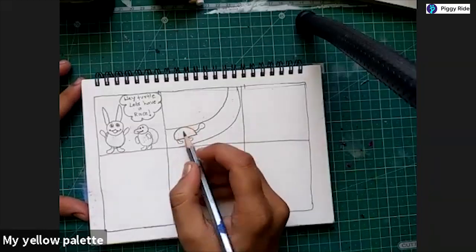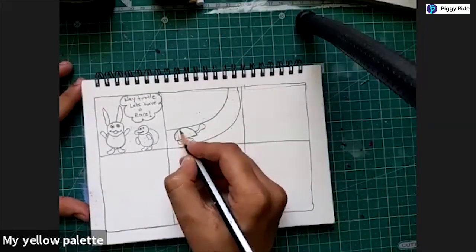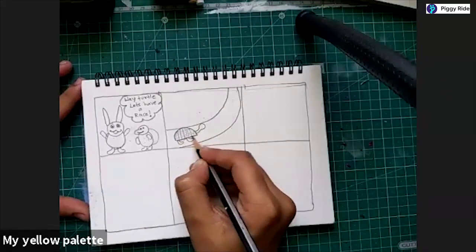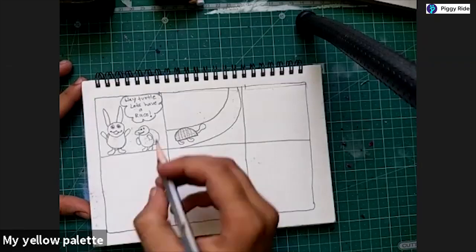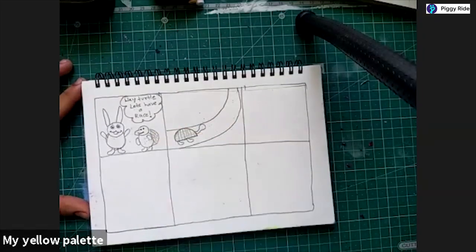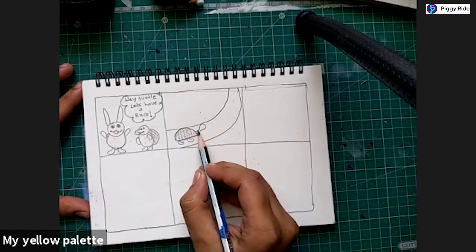Now you can give your own designs to turtle. For example, the back of the turtle is, I want to draw zigzag lines over the back of the turtle. So I draw this. In this portion also I'm going to draw zigzag. The turtle's back looks cool. Okay, so the tortoise is drawn.